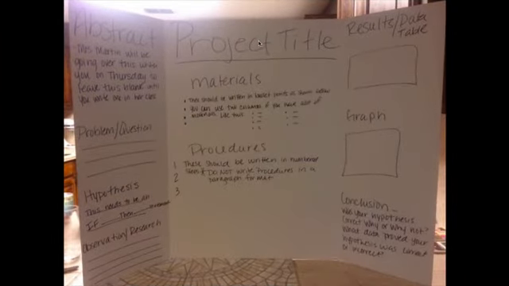Okay, so I'm just going to go over this again just like I did yesterday. You should be able to see this board in my room, but just as a reminder, you need to make sure that it is in this format. So you will have your abstract here, your problem and question. Make sure that your problem slash question is in question form. So you're going to tell what question you're trying to answer. And then your hypothesis, make sure it's in if, then.